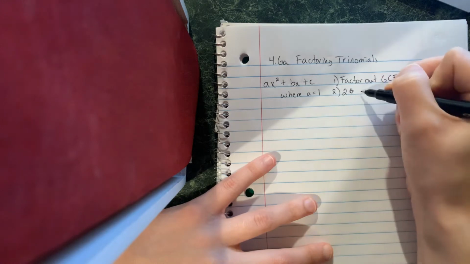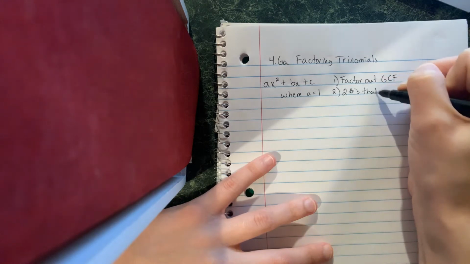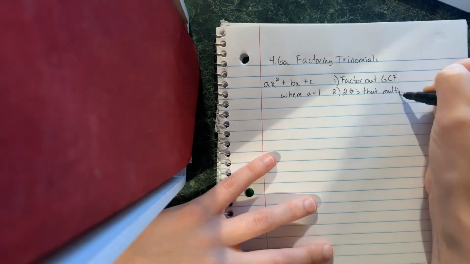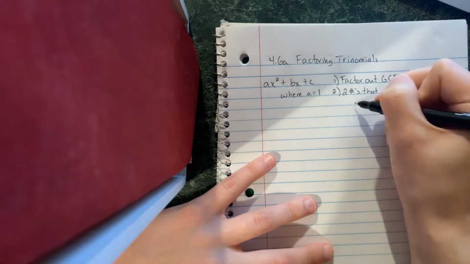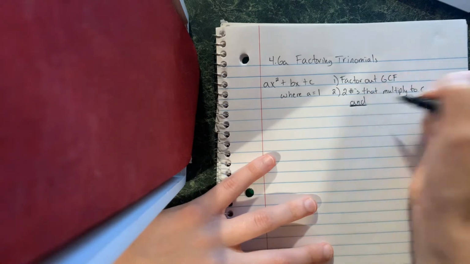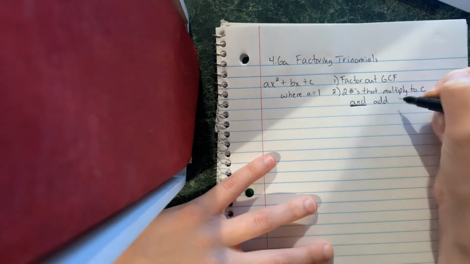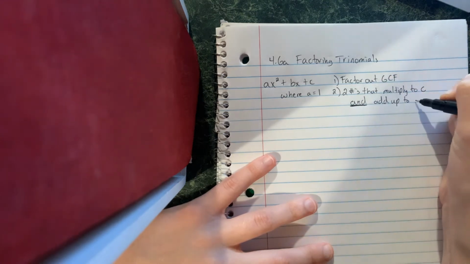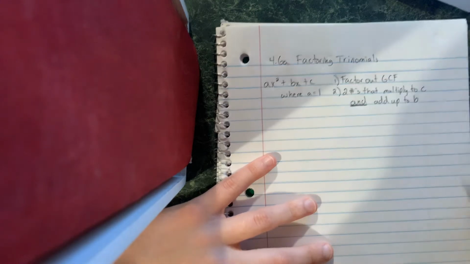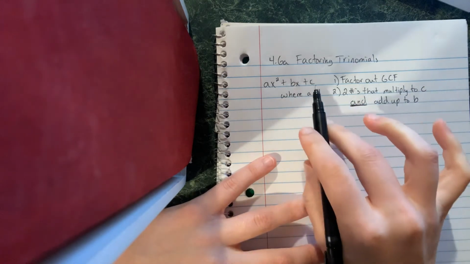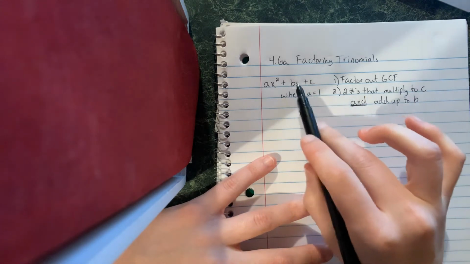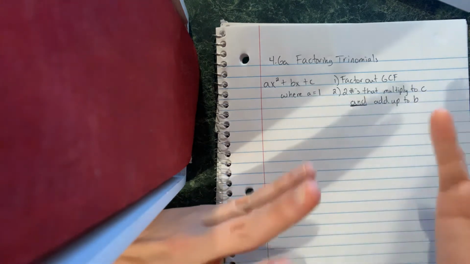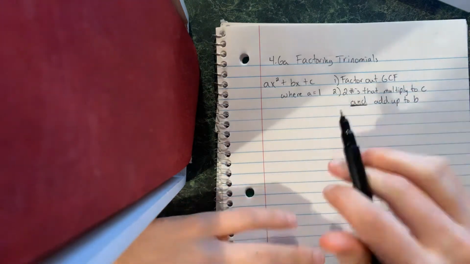So we need to find 2 numbers that multiply to get C and add up to get B, okay, the middle number. So factors are 2 numbers that multiply to get C that are also going to add up to get B. So 2 of the same numbers that are going to do both of these things.